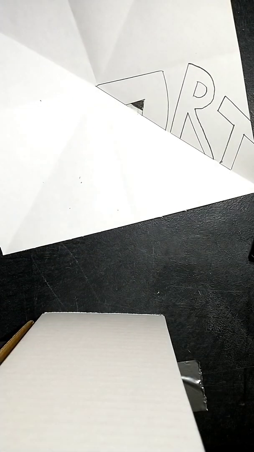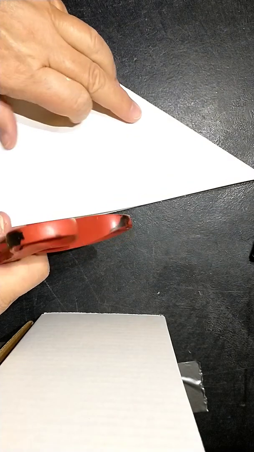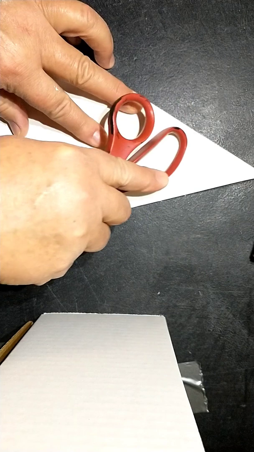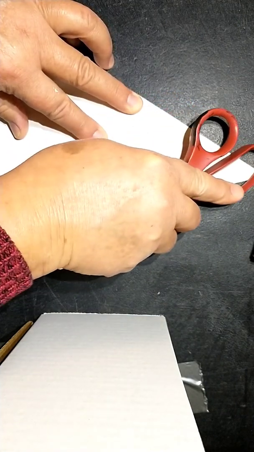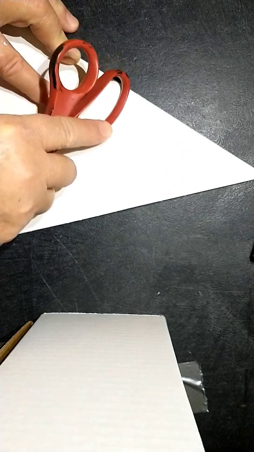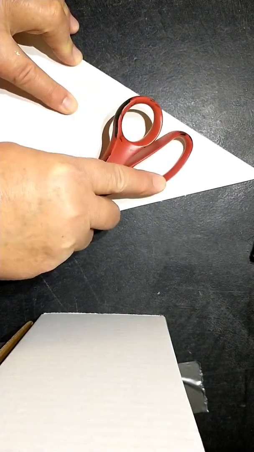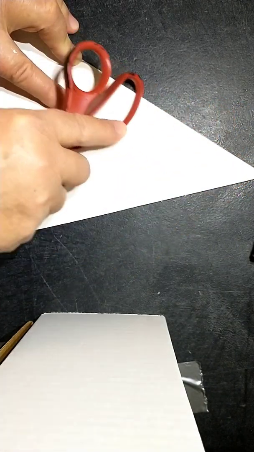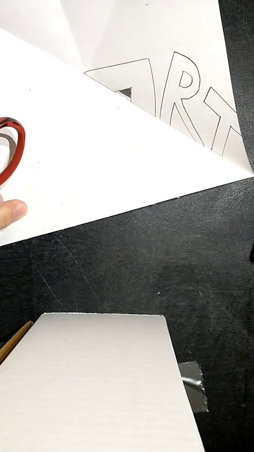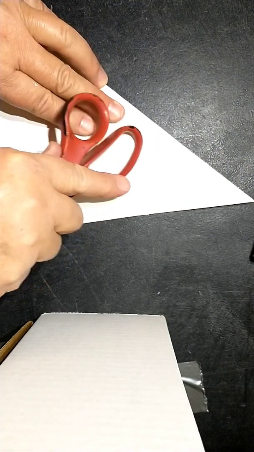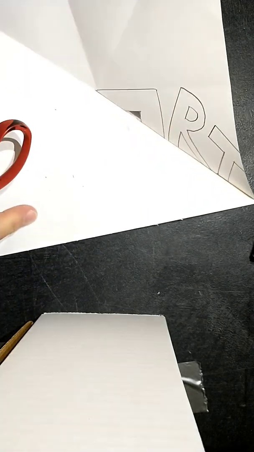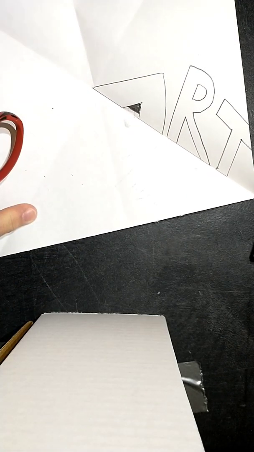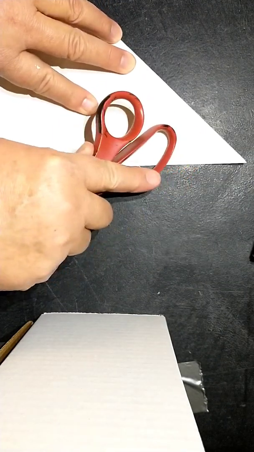So I am going to use my scissors because I think it's going to transfer a lot quicker. I'm going to use the handle of my scissors and press down and try to get the whole triangle. Let's see if that's transferring. I think most of it has. If I missed a spot, I'm going to go over it a little bit more. Alright. I think I missed the top of the T.